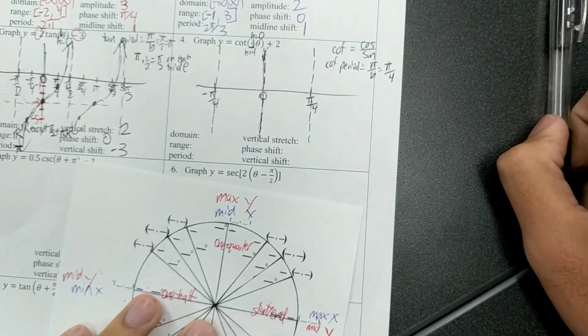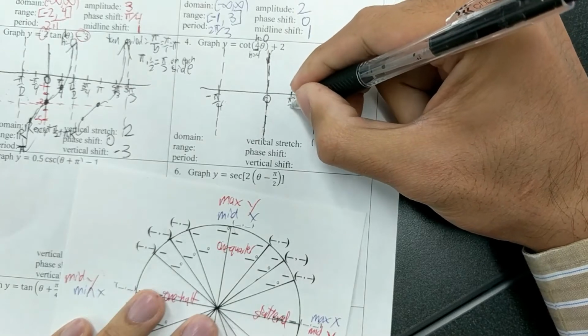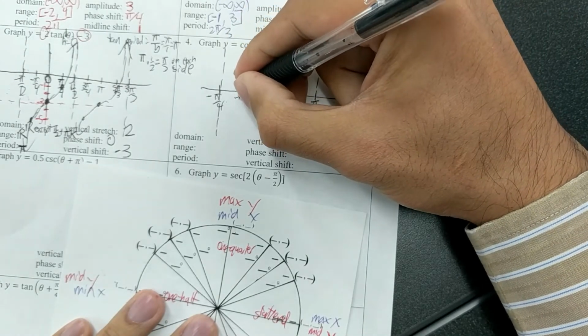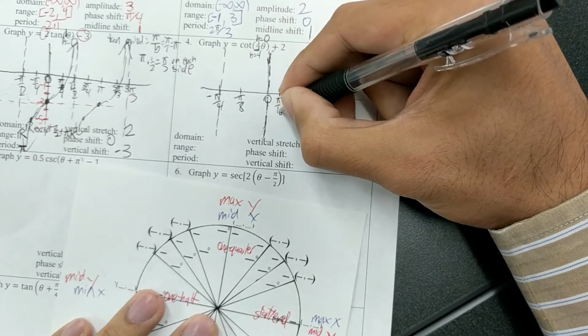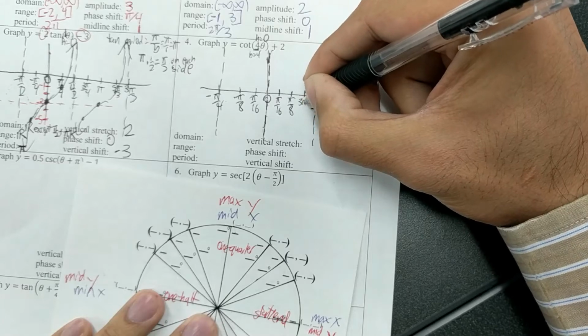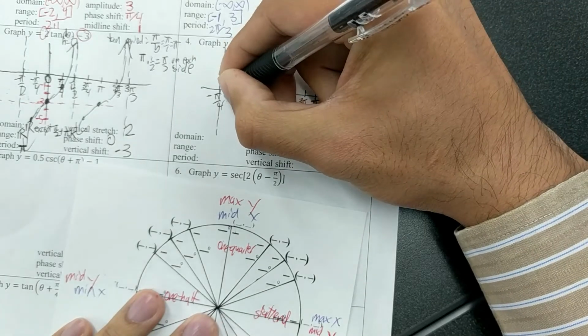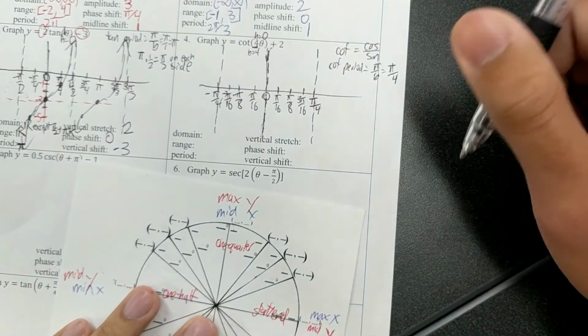Okay, so I know the important points for each period are the halfway point, the 1/4 point, and the 3/4 point. Okay, so there's all my angles.